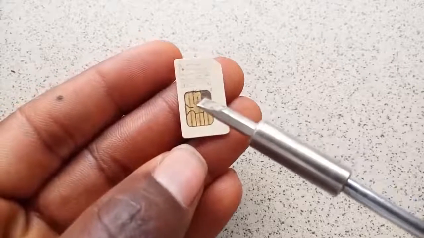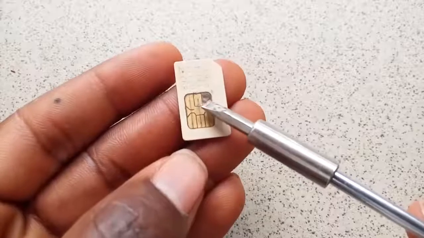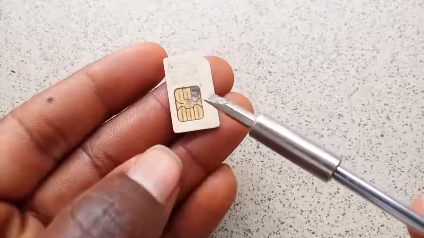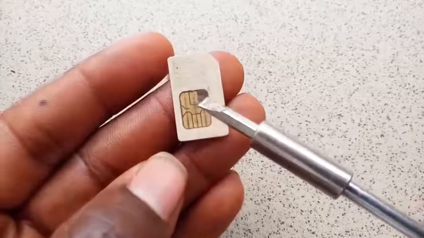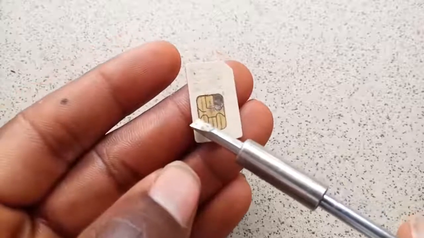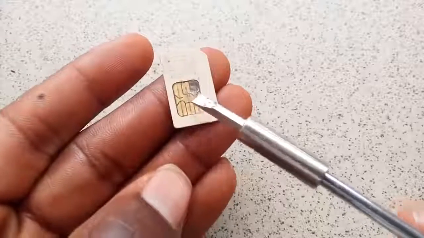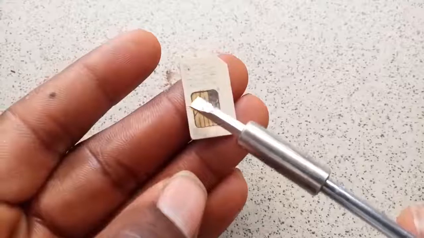I cannot just recommend you to go and scratch this part and it will give you. No, because I don't know the type of SIM you are using, because SIM cards are of different designs, different sizes. So I just want you to take the one that you are using, count the number of partitions that the SIM is divided into, go into the market, buy 6 of the SIMs. Say how many partitions do you have? 8 partitions.